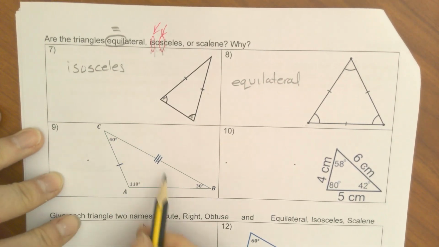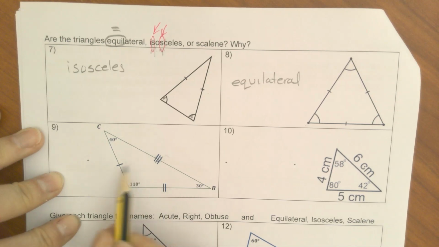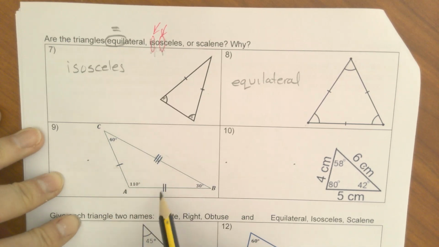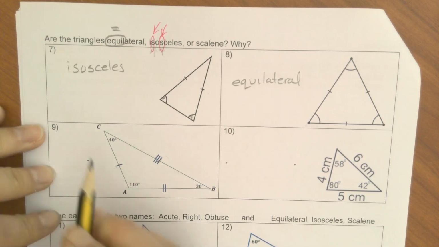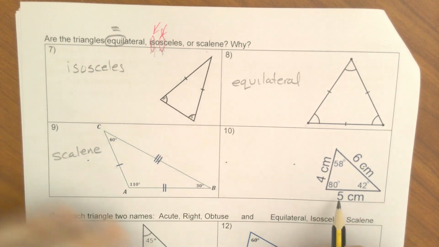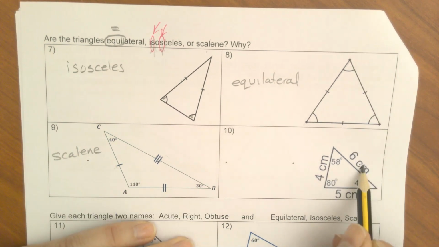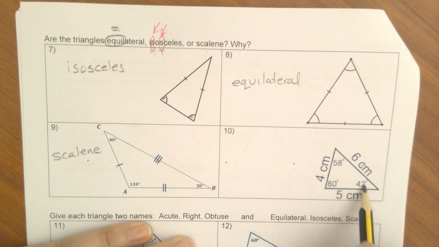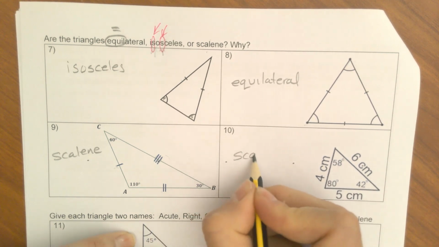One, two, 1, 2, 3. That means all of these are different. If all the sides are different, then all the angles are going to be different. So everything is different, so it's scalene. 4, 5, 6. All the sides are different, all the angles are different, so it's scalene.